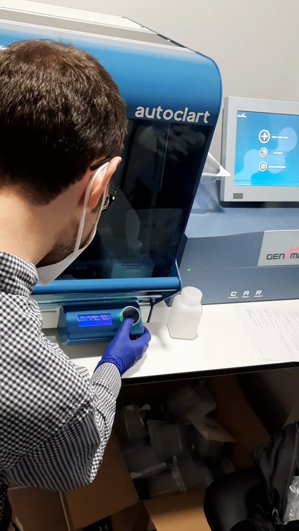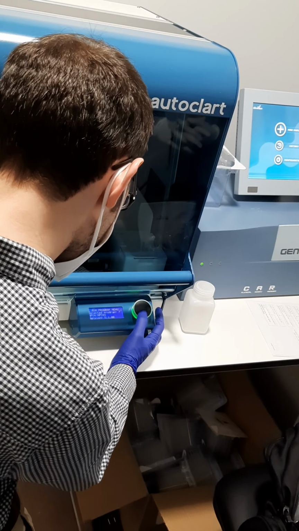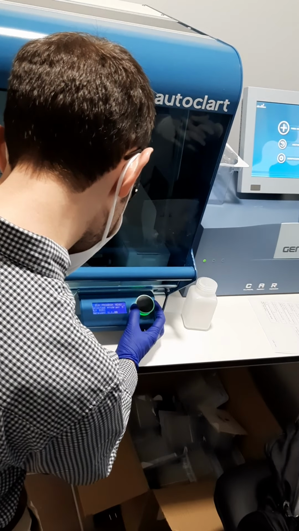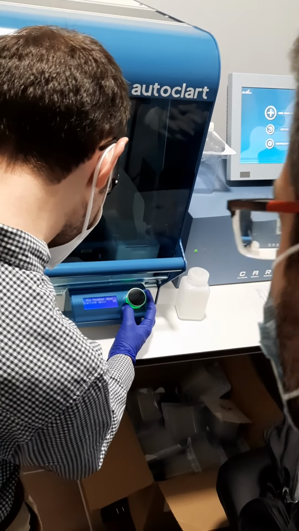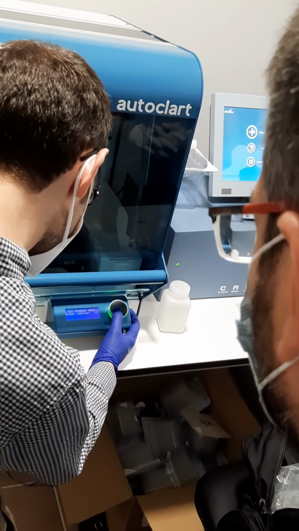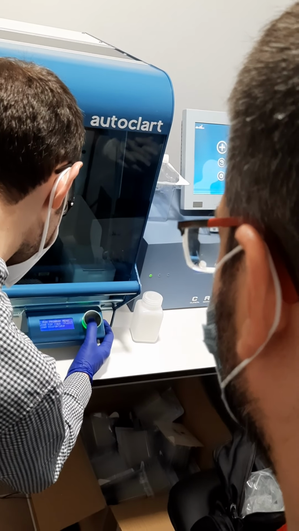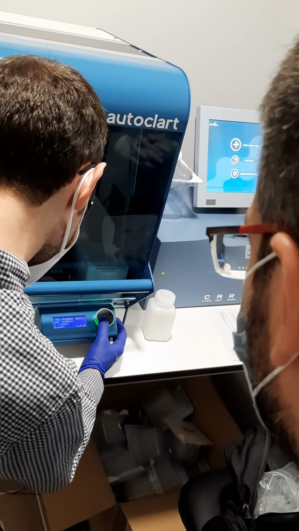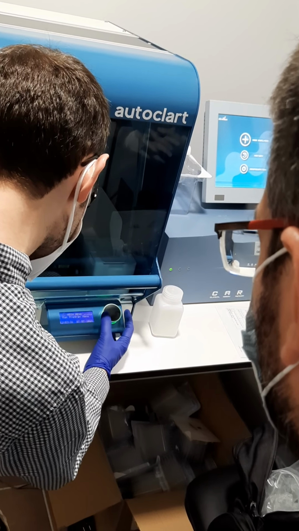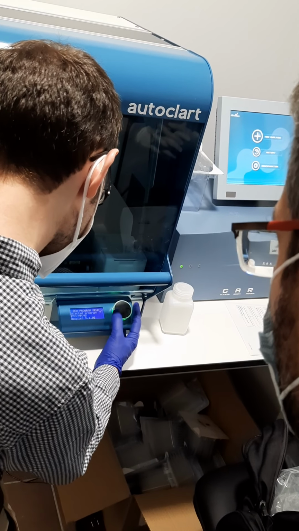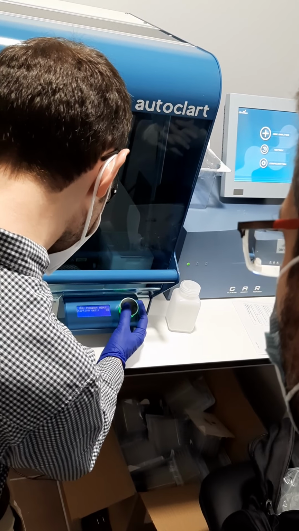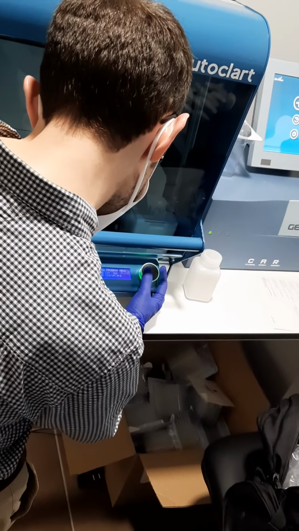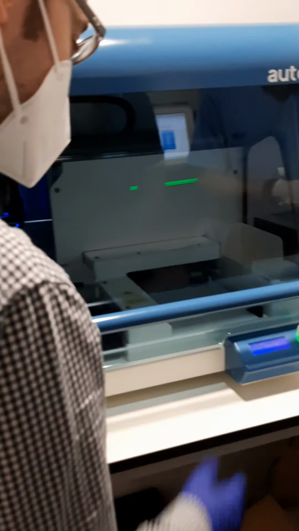Now we are going to do another thing. Just 1 second. So this is the initializing step.